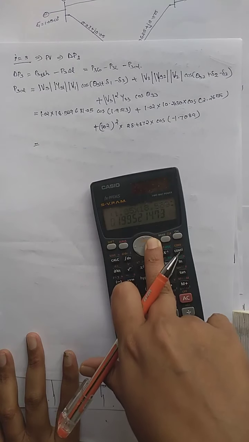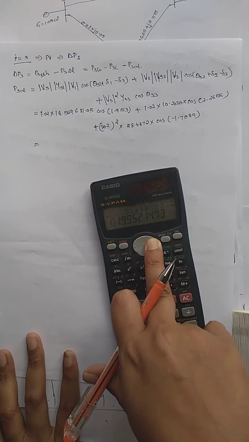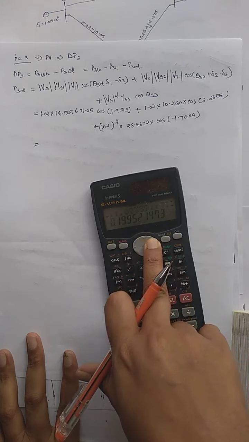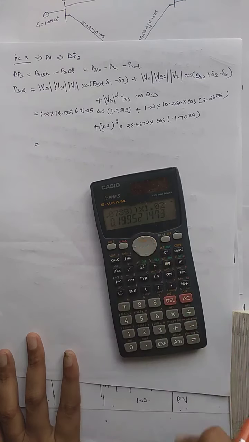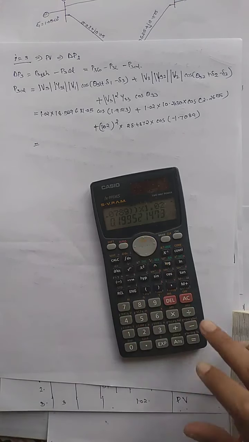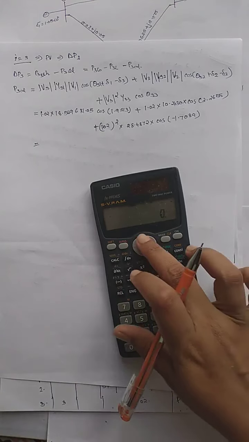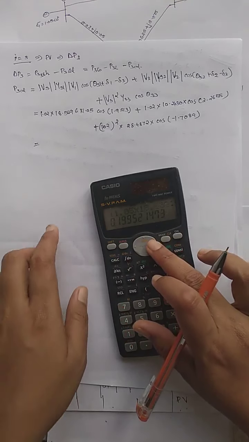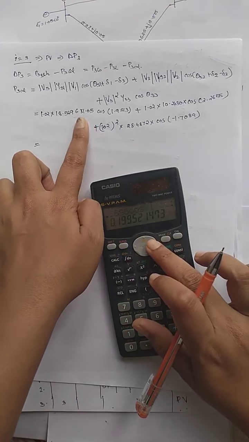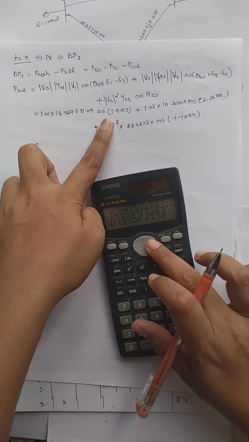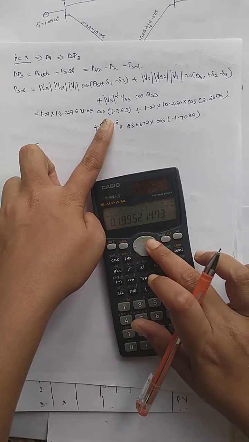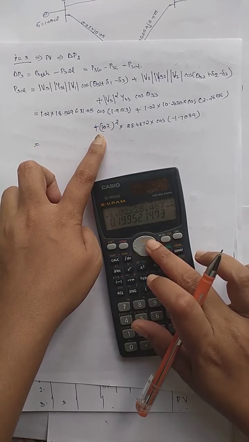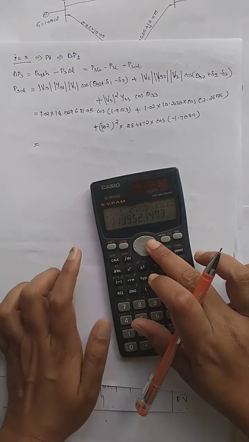The value is 1.05 into 18.5696 cos 1.9513 plus 10.2430 into cos 2.2655, plus 1.02 into 28.47 into cos minus 1.89.